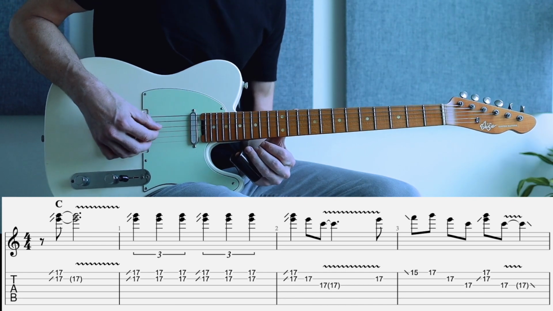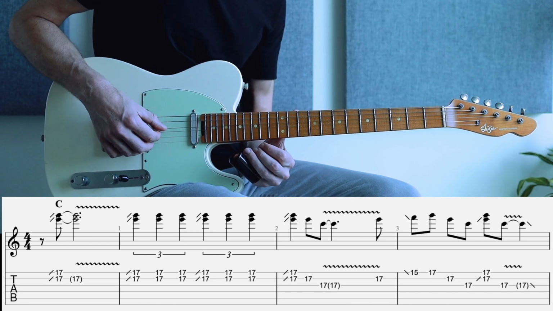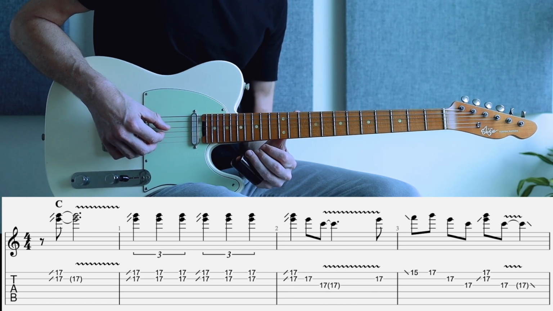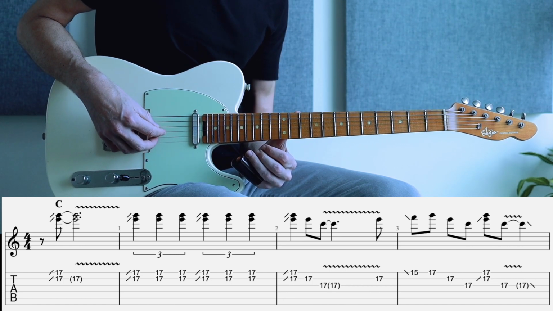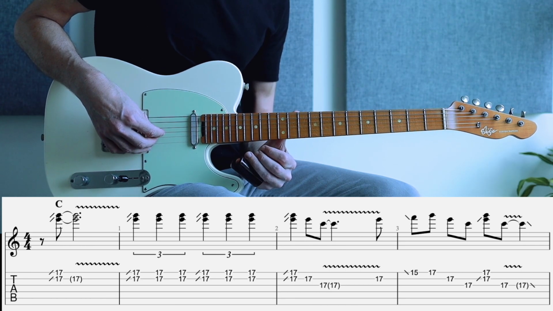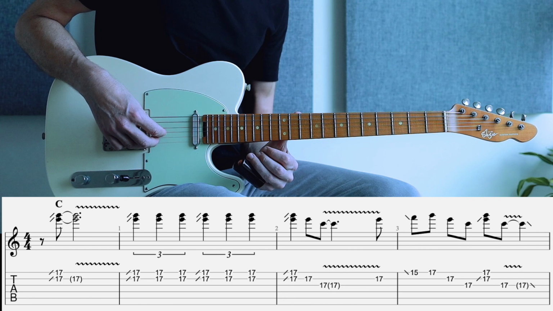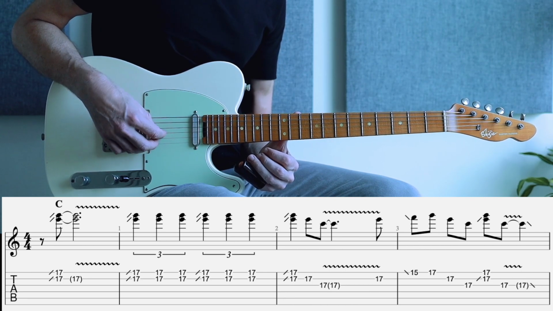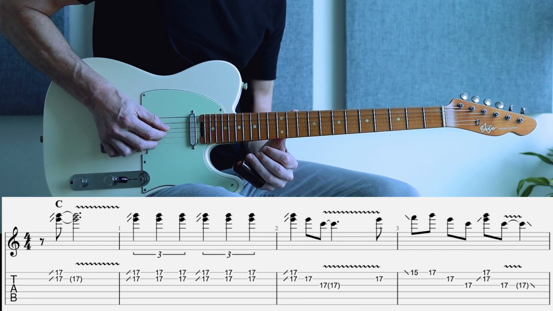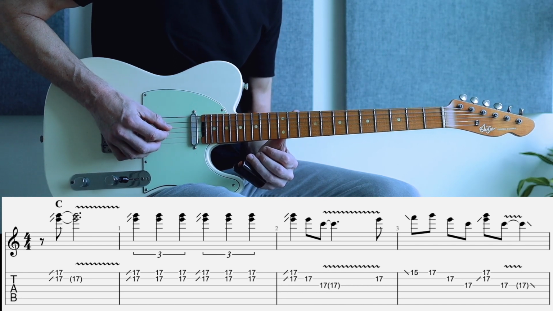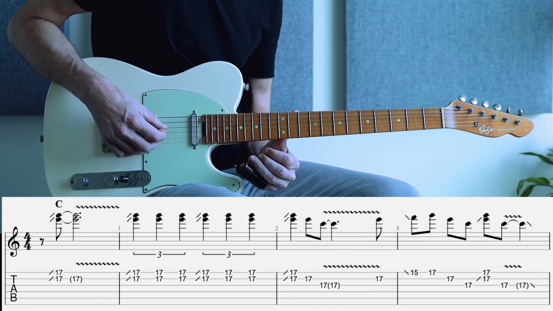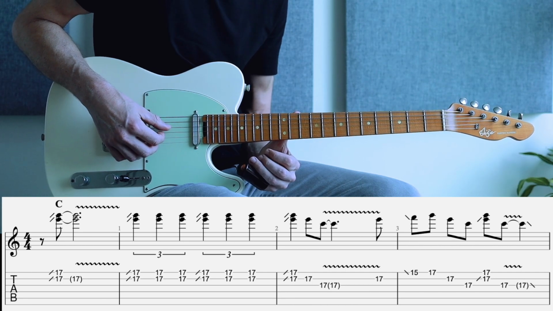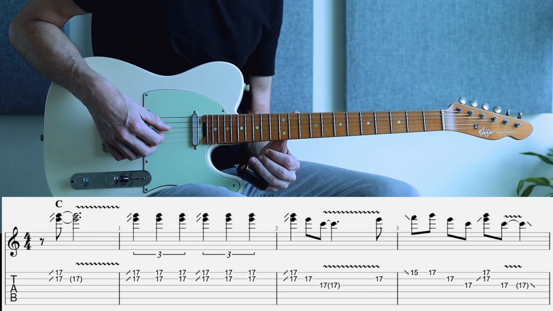I've got my thumb on the 4th string, my 1st finger on the 3rd string, 2nd finger on the 2nd string, and the 1st string with my ring finger, my 3rd finger. You'll probably want to be able to play licks like this fairly regularly, so it's quite nice to stick with a system you've gone with.